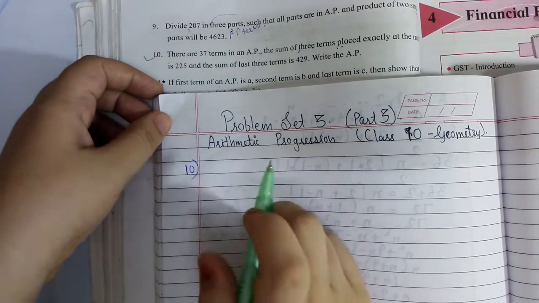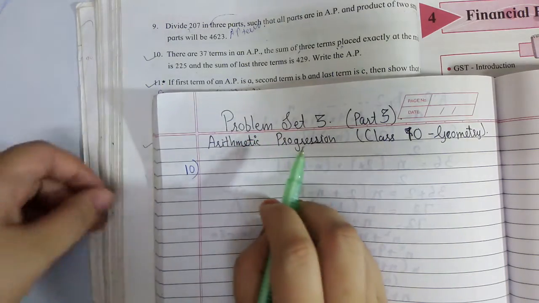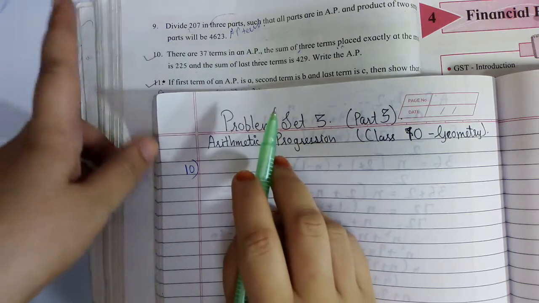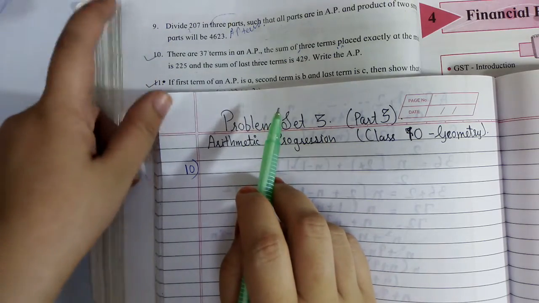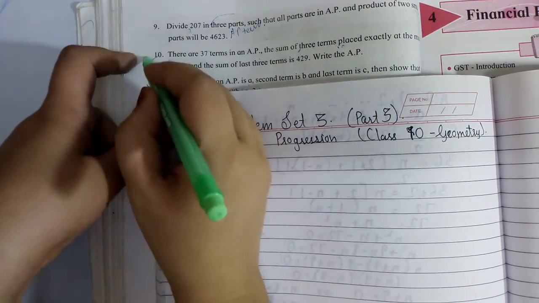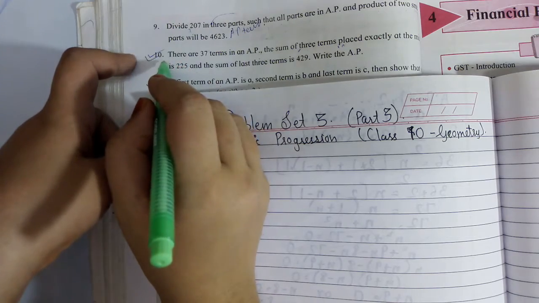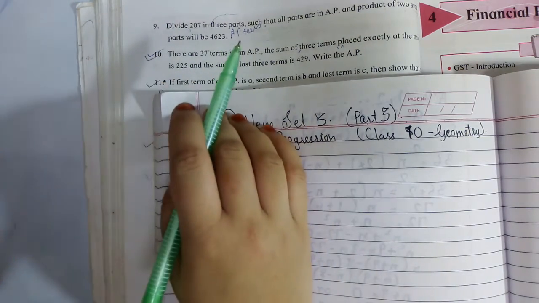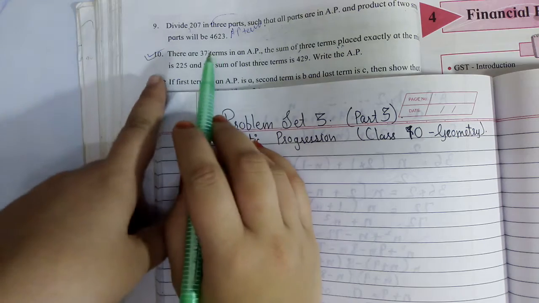Welcome everyone. So let's start solving today's problem set 3 part 3. Okay, so we have completed in our previous video till question number 9, and today we shall solve question number 10. Let's see what is question number 10.